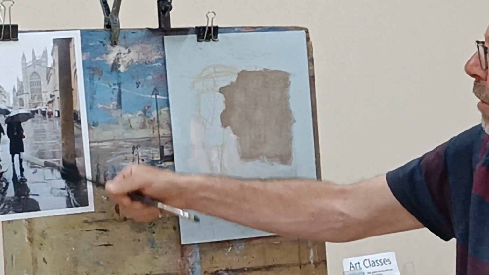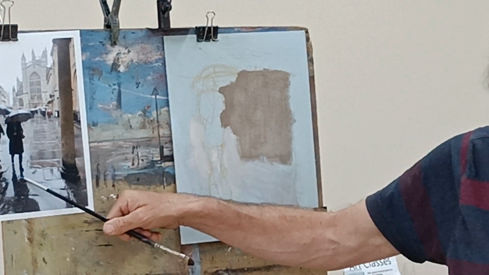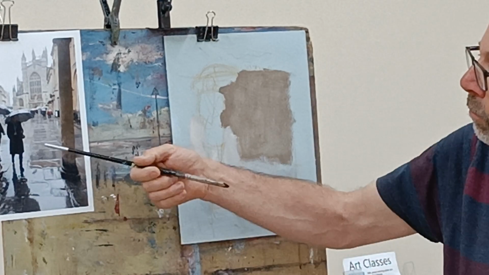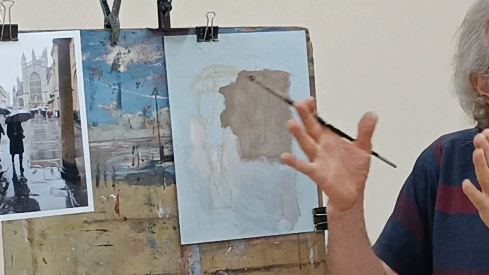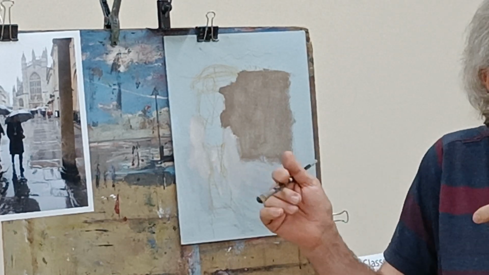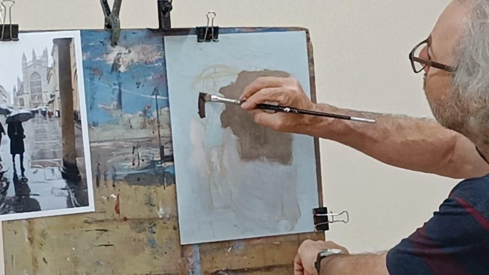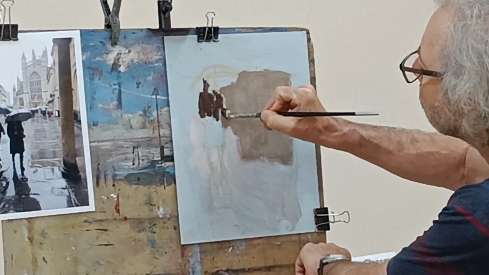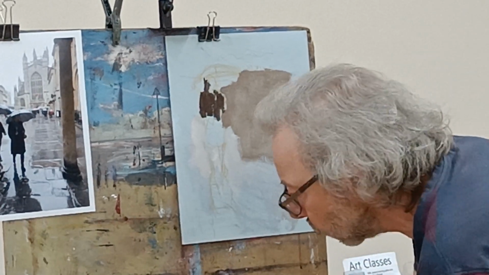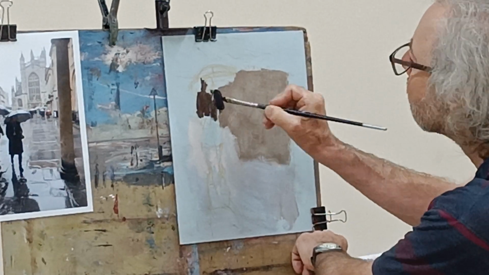When you're looking at reflections, quite often dark colours reflect slightly lighter, but if it's a lighter colour, you might find it's just very slightly darker. So it moderates, sort of averages out the tones. That's something to be looking out for. I'm not going to go into great detail with popping the figure in. I just want to get a silhouette.